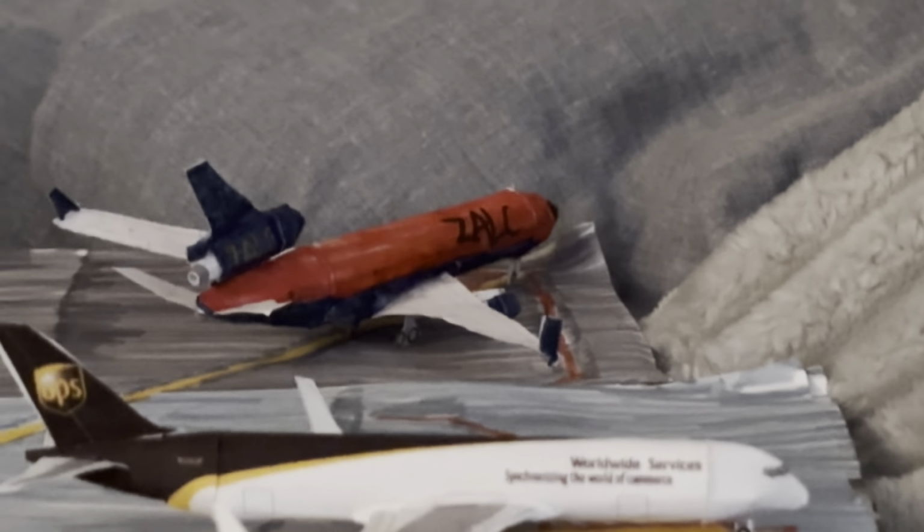Well, and that MD-11, registration November 110 Zulu Charlie, has been here since the MD-11 grounding, and it was the last ZAL Cargo MD-11 to land. Its call sign was ZX4562.